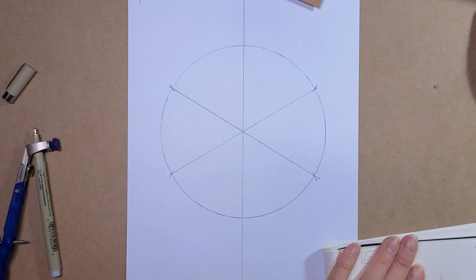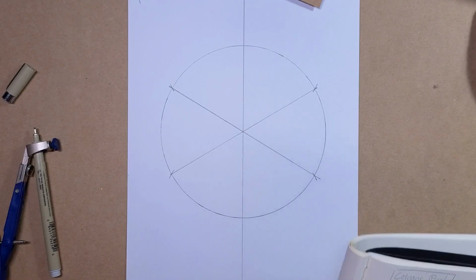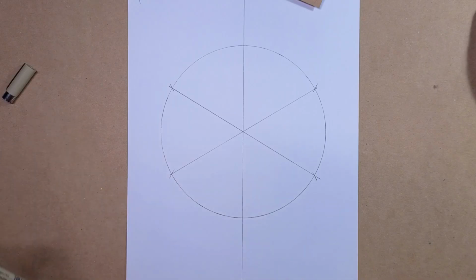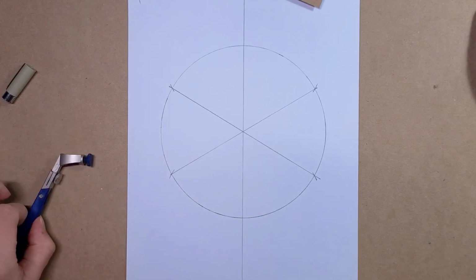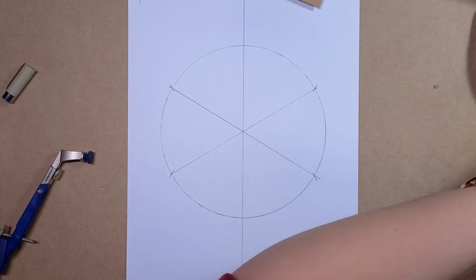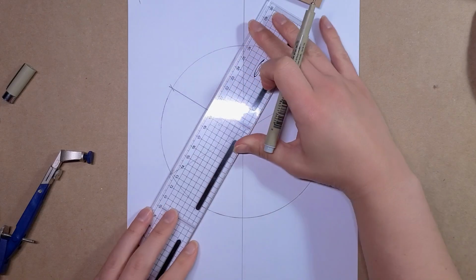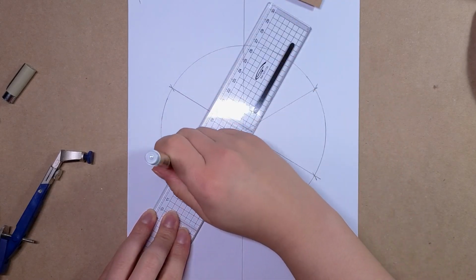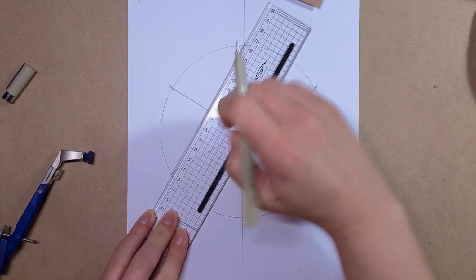Just checking my construction. Okay. And we are going to add in our first triangle, pointing up, one equilateral triangle like that.